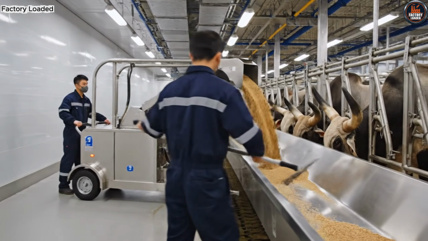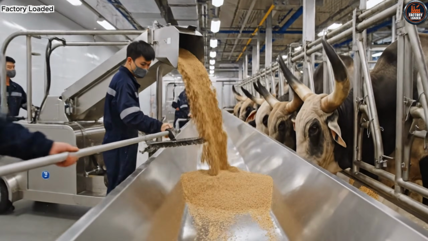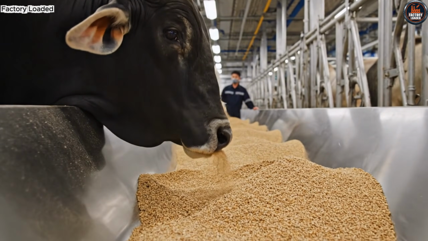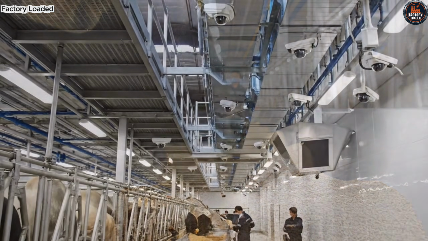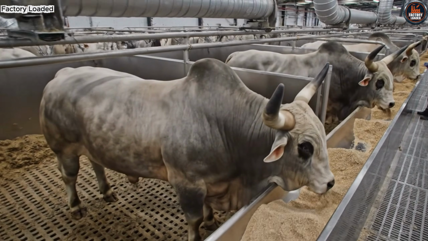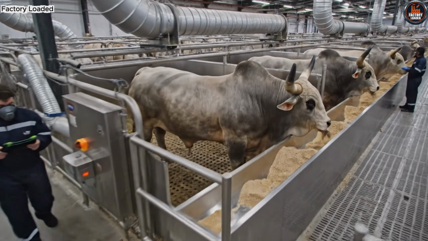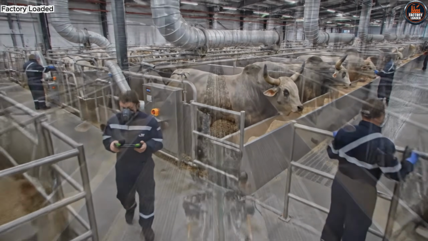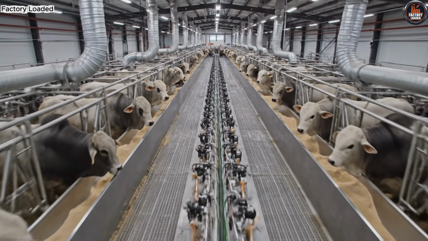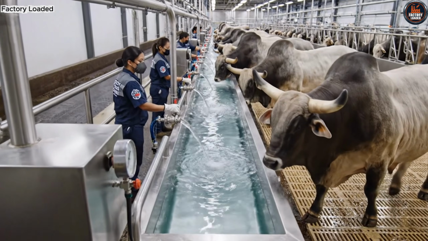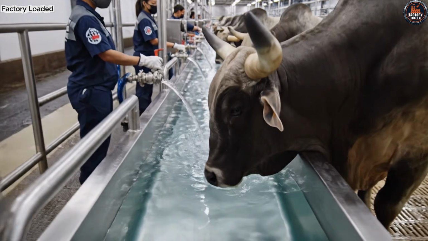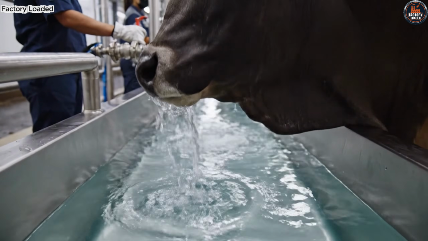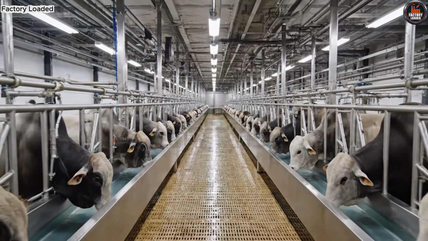Check the flow rate on sector 3. Look steady, maintaining optimal distribution. Air quality levels are stable across sector 4. Acknowledged. Water distribution is fully operational. Flow rate is steady at 50 psi. Acknowledged. Maintaining optimal levels for the next group.